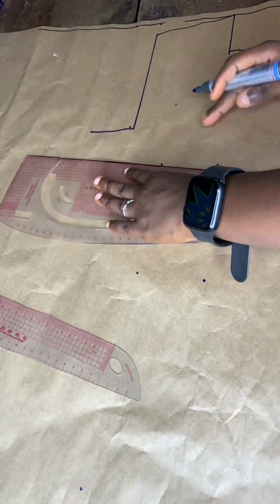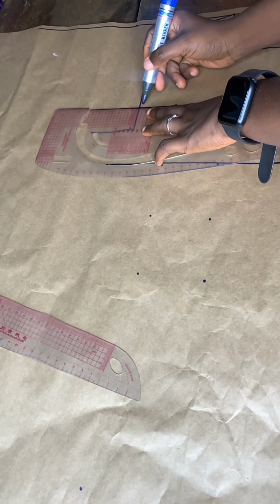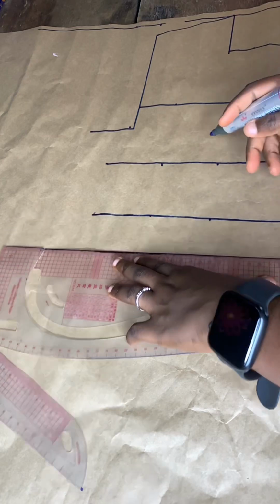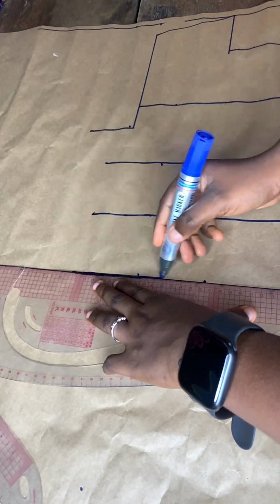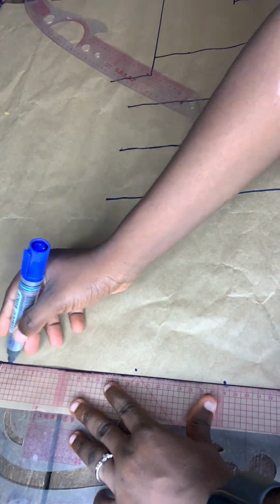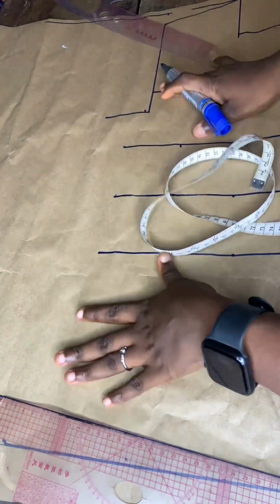Then after doing this, you connect the lines together. As you can see me do, this is to give you a good measurement. All right, so after connecting the lines, as you can see, this looks like a top, just for the sake of the class.